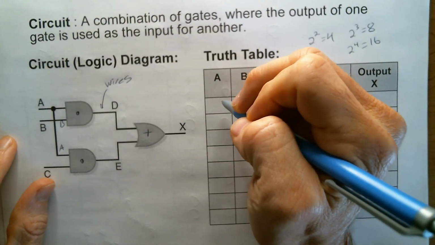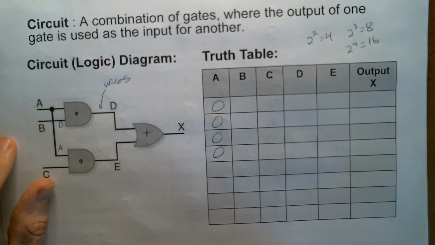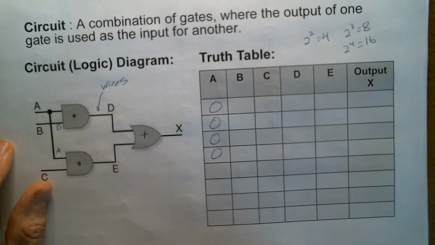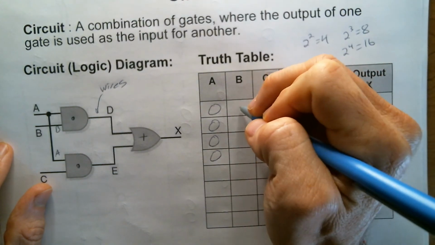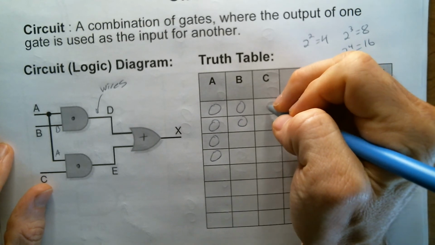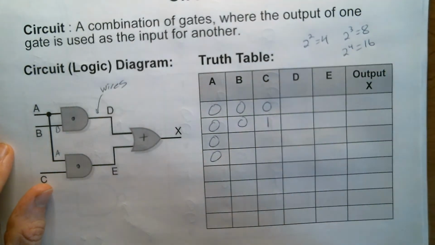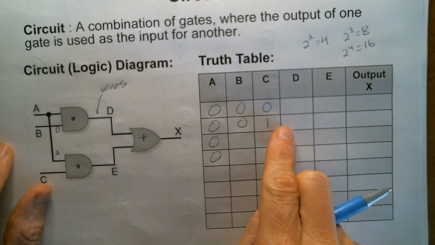Instead of having 2 zeros, I'm going to have 4 zeros. And for B, instead of going from 0 to 1 here, I'm going to say 0, 0, and then only C, which is the last variable in line, rotates every time. So I've gone 0, 0, 0, then 0, 0, 1.